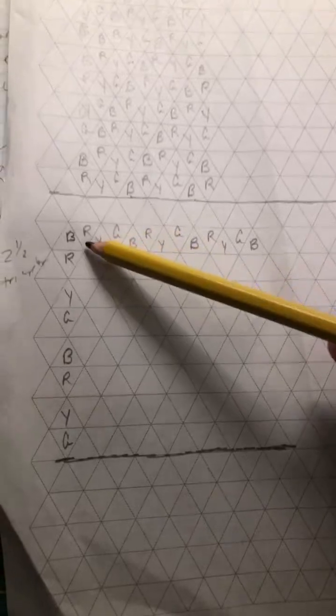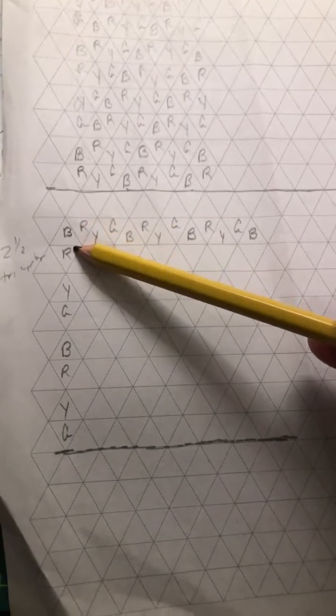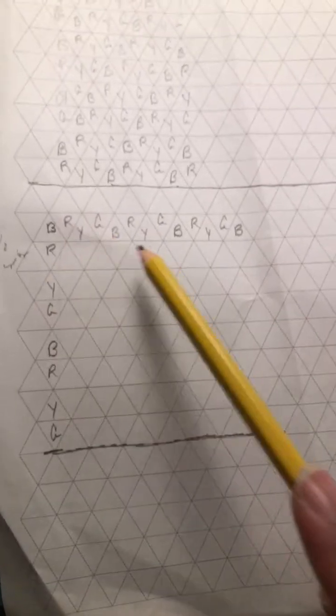And that's for symmetry purposes. And then what I found out on my own is that when you work with 60-degree triangles, the amount of triangles going down has to be even. So going across is supposed to be an odd number. Going down when working with 60-degree triangles is supposed to be an even number. So that's just something I work on.